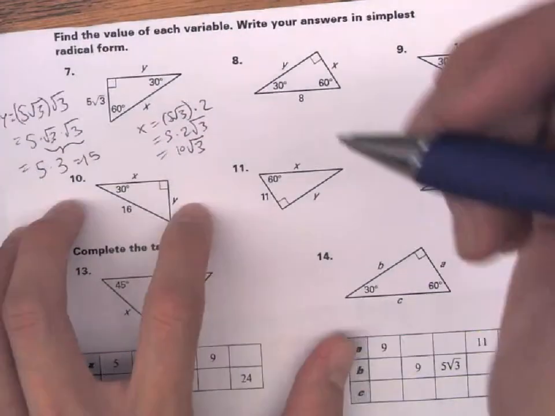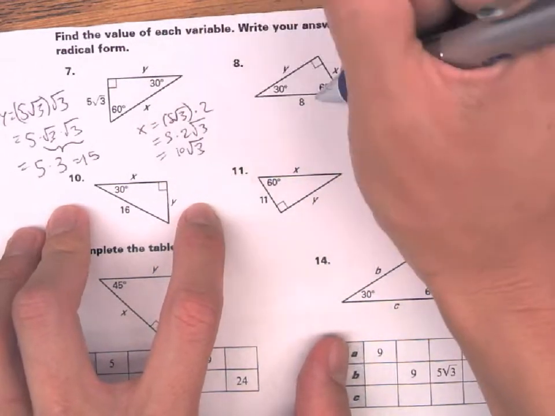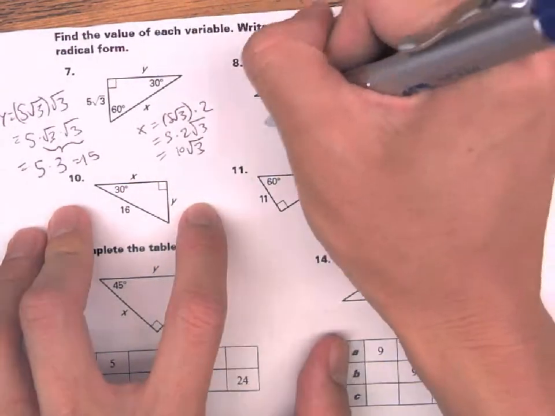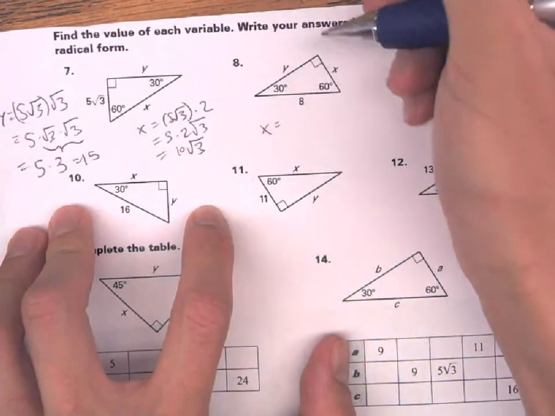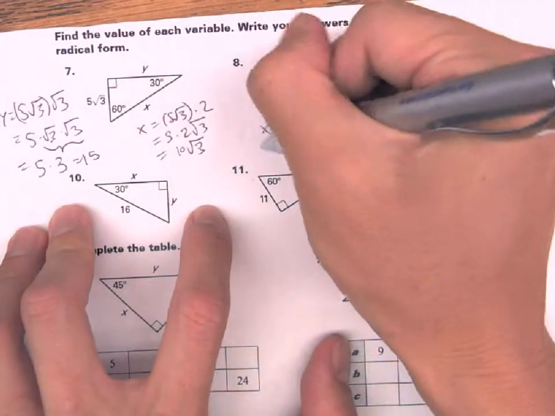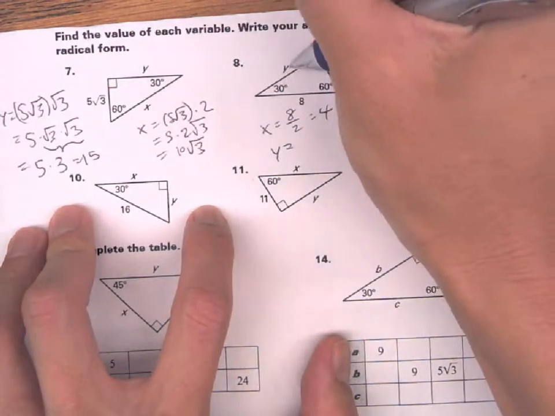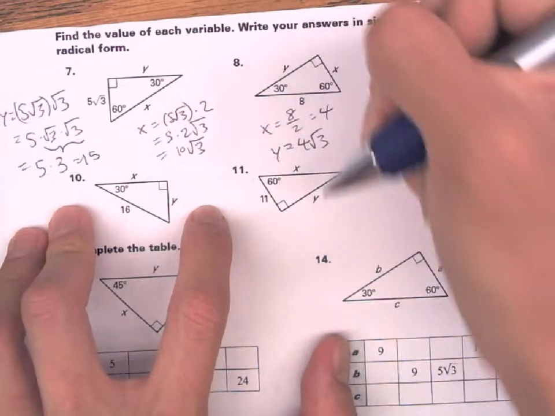Okay, number 8. I'm given the hypotenuse. The hypotenuse is 8, and we want to find the short leg. The hypotenuse is twice as long as the short leg, so the short leg is just half as long. So just 8 divided by 2. So x is 4. If we want to solve for y, y is going to be the square root of 3 times as long as the short leg. So y equals 4 root 3.